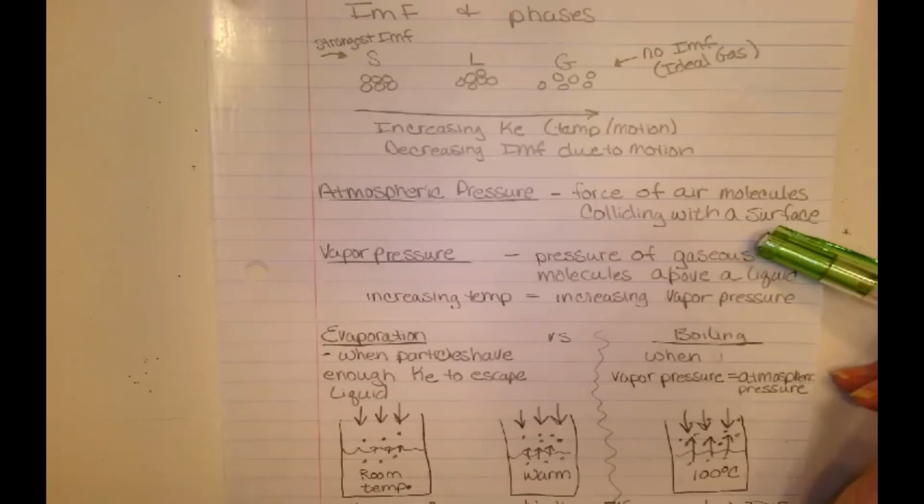Okay? Now, the other thing we need to talk about when we talk about evaporation and boiling is vapor pressure. And this is just the pressure of the molecules above a liquid. So down here, I have some evaporation and we have some particles above this liquid, and those will bump into things. So that's the vapor pressure, the pressure of those molecules above the liquid.